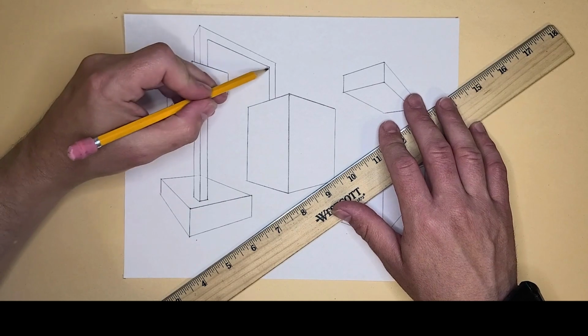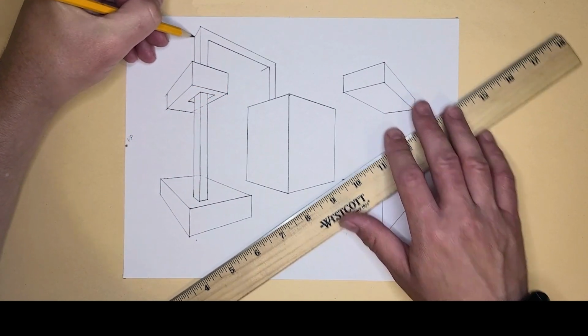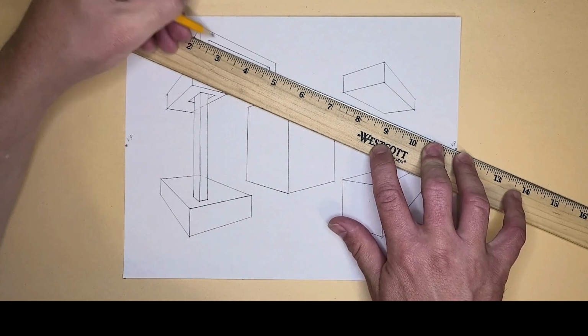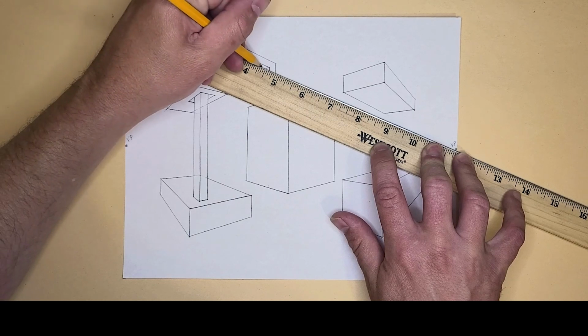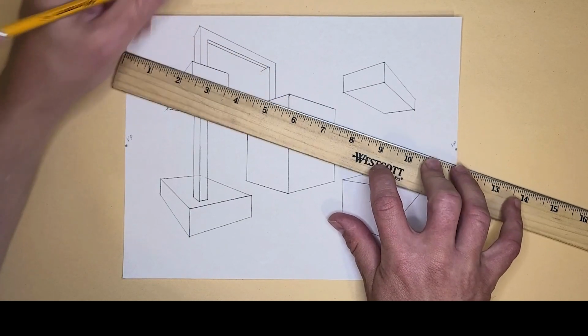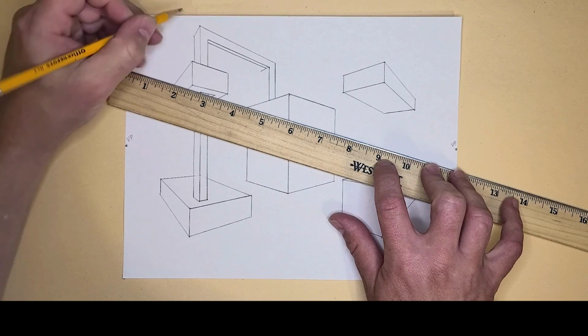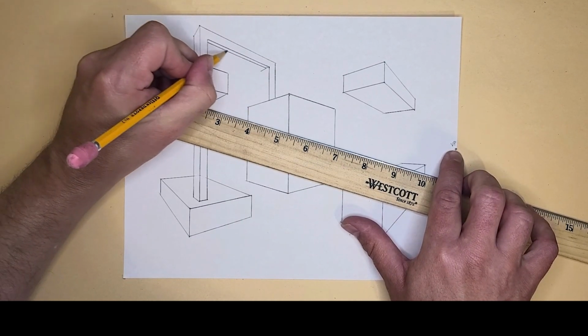Once you've got that little short line going towards your left vanishing point, line up your ruler with this corner and your right vanishing point. And then you're just drawing a line right here. So it's not going to go all the way to where it was starting from. Okay, you lined up your ruler with this corner and your vanishing point, but all you have to do is just draw it right here.